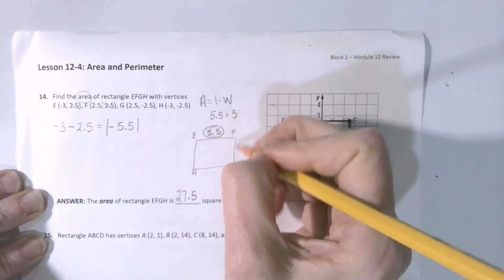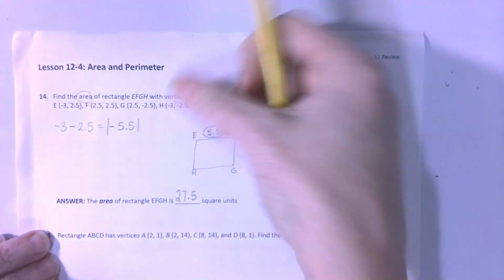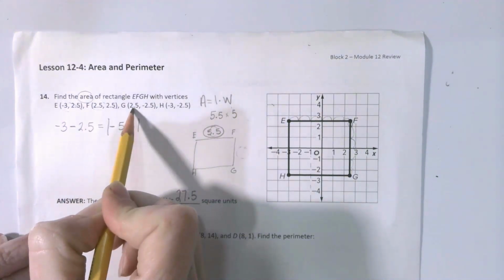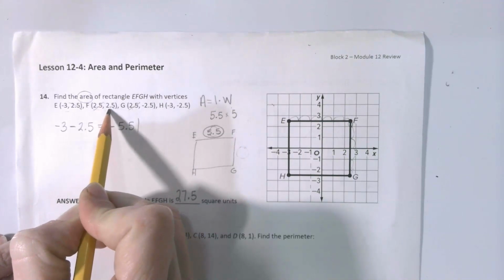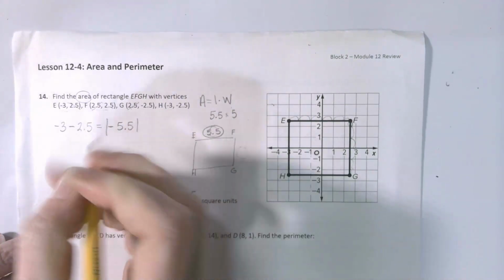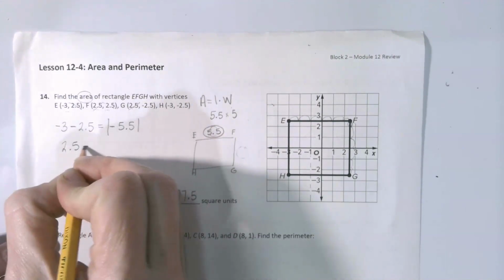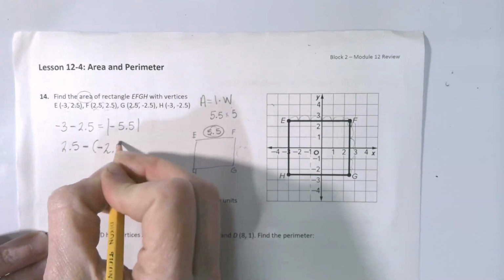Then I want my distance between F and G. So I'm going to go to my F and my G. I'm going to ignore everything else. Just going to look at those 2 points right there. And I notice that my 2.5, my x-coordinate, and my x-coordinate over here are the same. So I'm going to ignore those. And I want the distance between the y-coordinates. So 2.5 minus a -2.5.